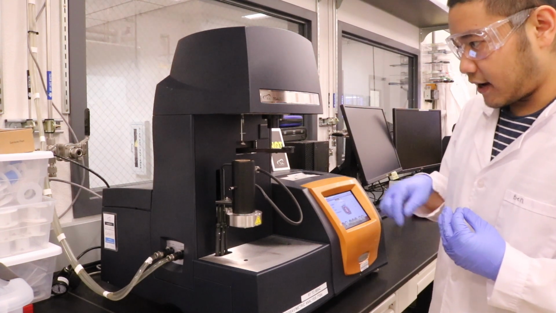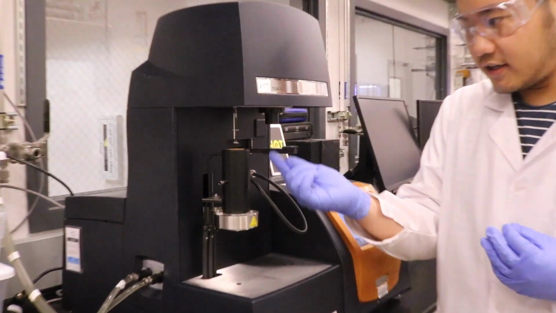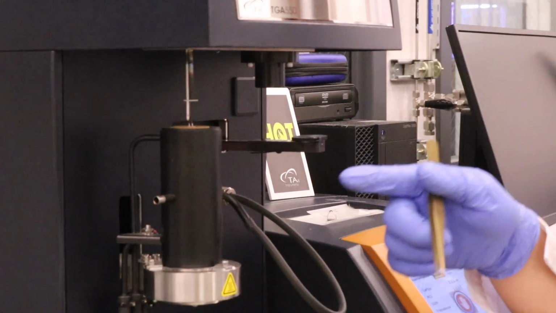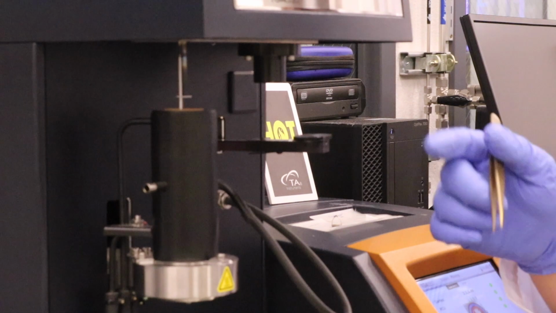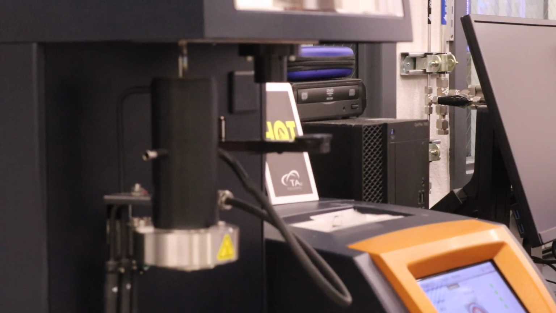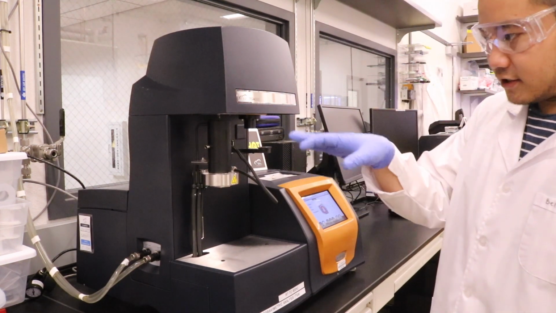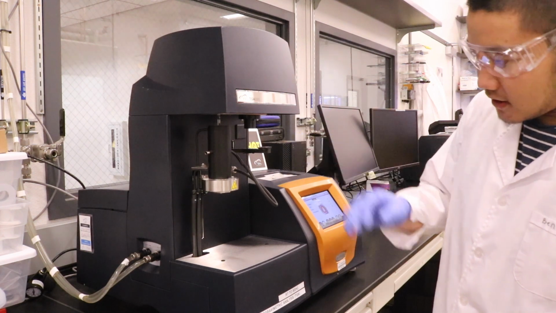So right now we will close the furnace here and then fill the chamber with nitrogen and start our experiment up to 1000 degrees. The test has finished and the furnace gradually cools. Right now it's pretty hot.